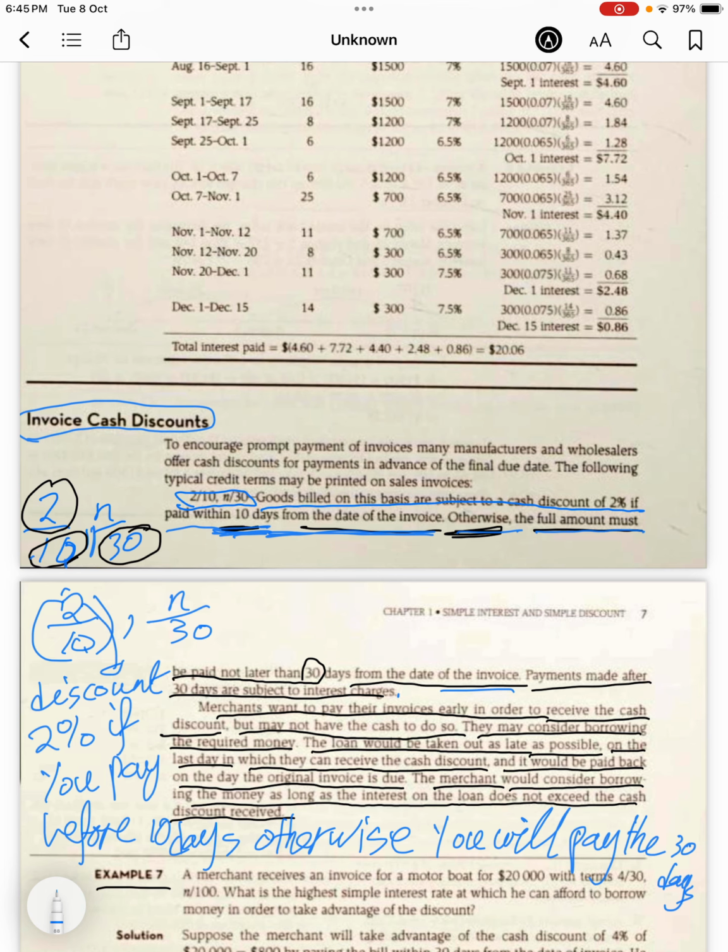Here, merchants want to pay their invoice early in order to receive the cash discount, but may not have the cash to do so. They may consider borrowing the required money.